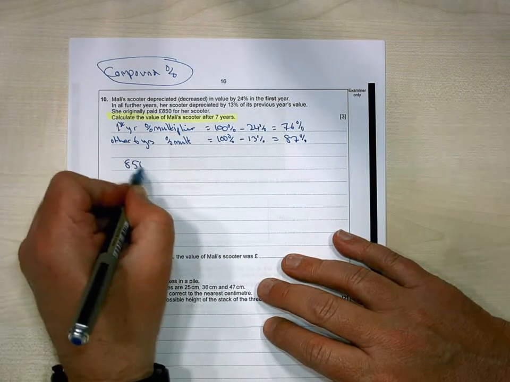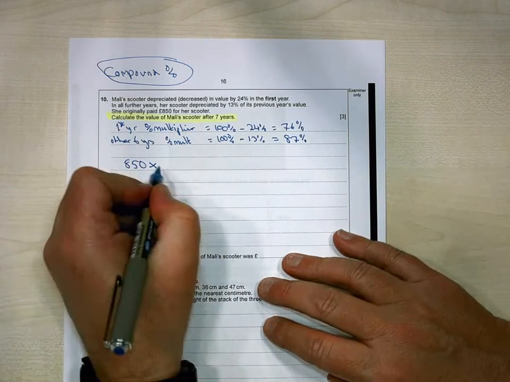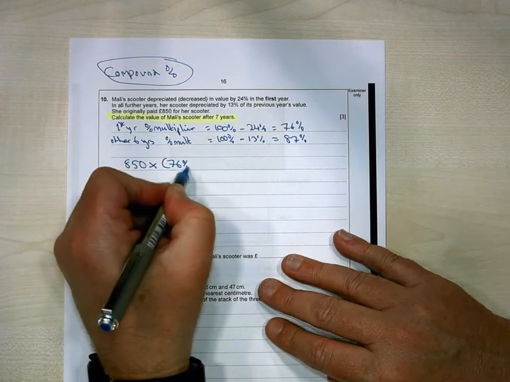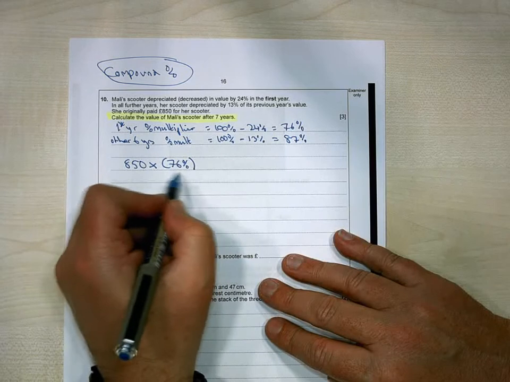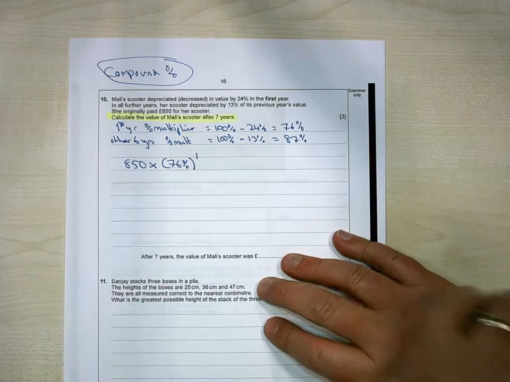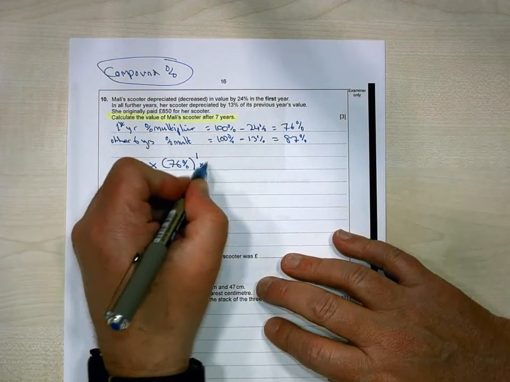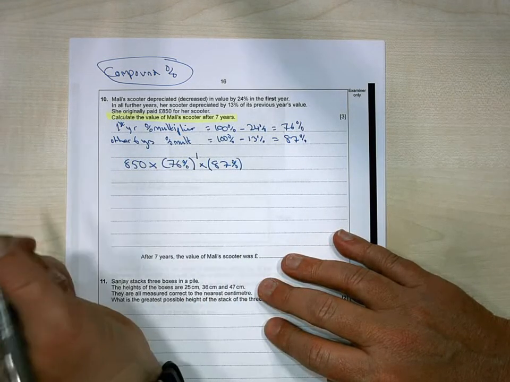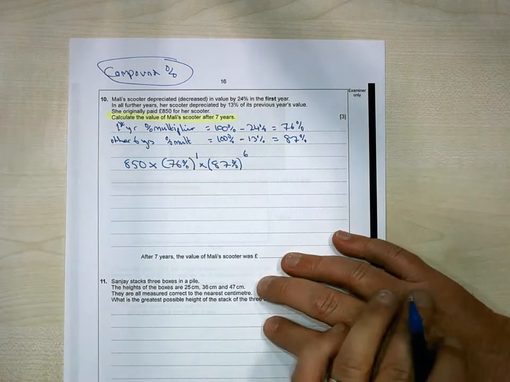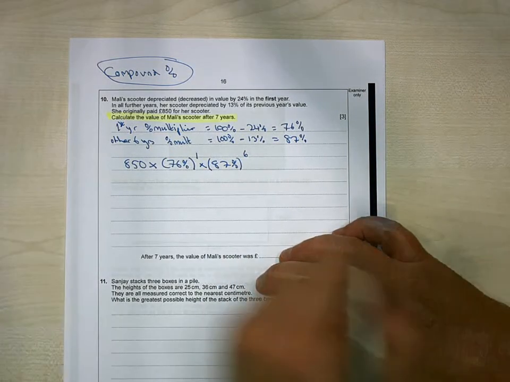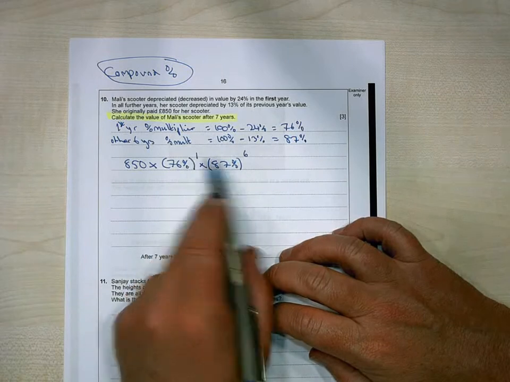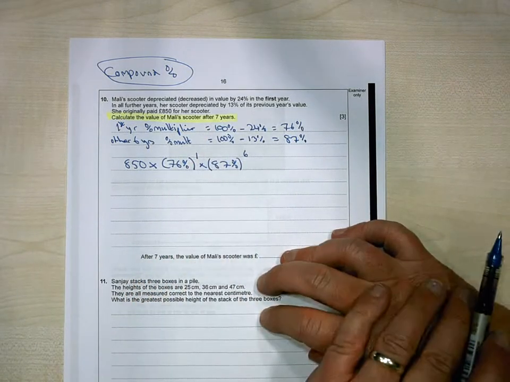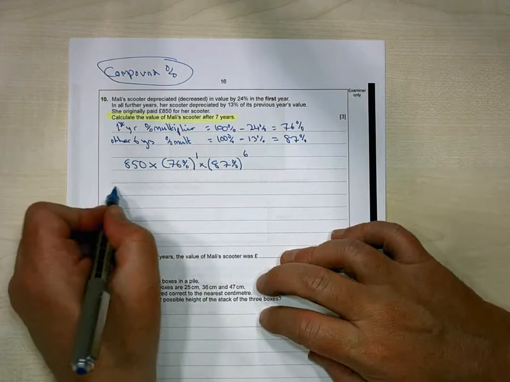So the way that we've practiced using our scientific calculator to answer questions like this is we take the value 850 and we multiply it by the first multiplier, which is 76%, to the power of how many years it's being reduced by that. So that would be to the power of 1. And then for every year after that, it's being reduced by 87%, and we've got 6 years at that. We don't need to put the 1 there, but I think it helps because we can see I need to cover 7 years, and I've got 6 and 1 is 7 there.